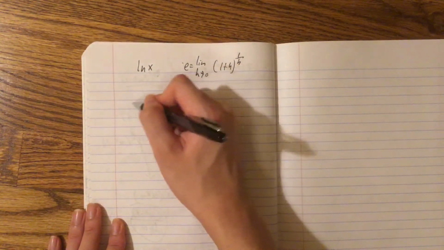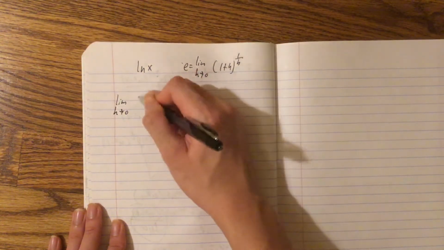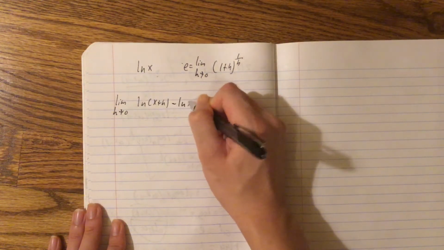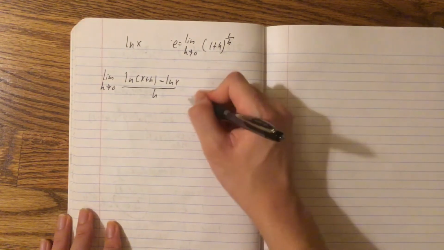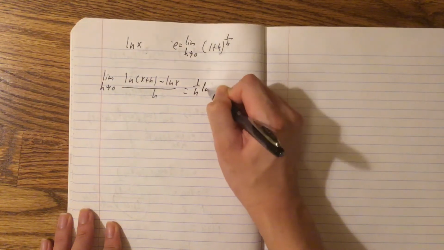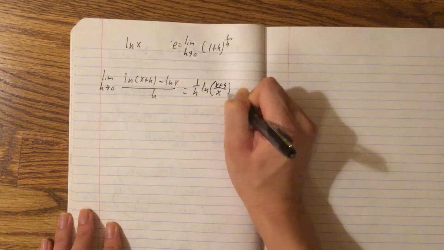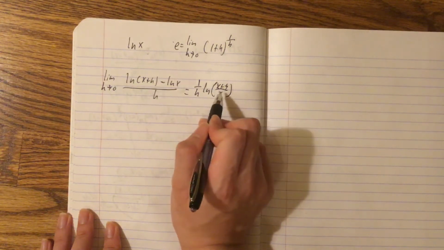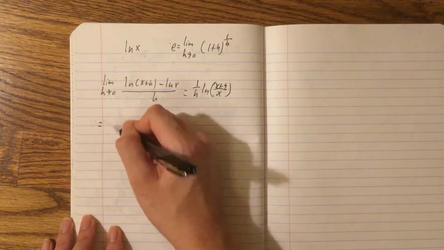Okay, so let's start with the standard derivative formula. So ln(x plus h), a tiny change h, minus ln x, over h. Alright? And this just equals 1 over h times ln of (x plus h) over x, by the log rule, because when you subtract two logarithms, you can divide them. Like so.